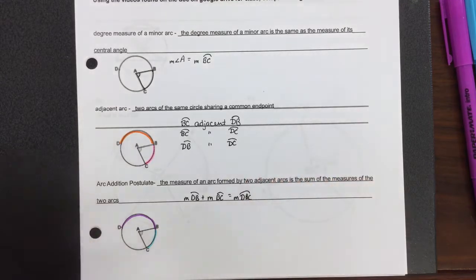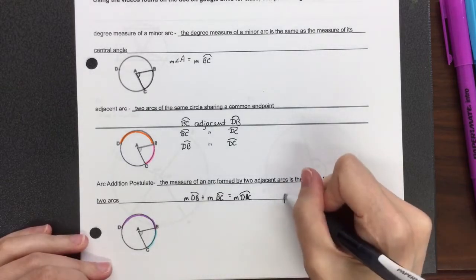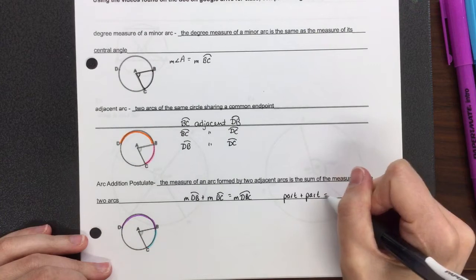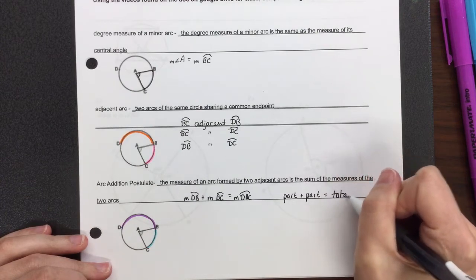And this goes along with our segment addition postulate and our angle addition postulate. It's pretty much part plus part is equal to total.